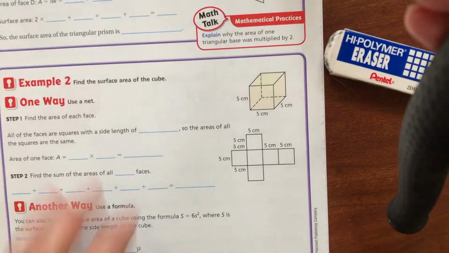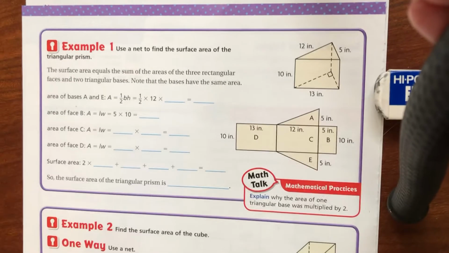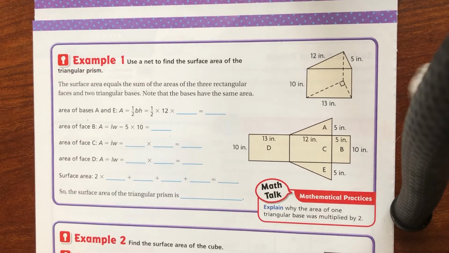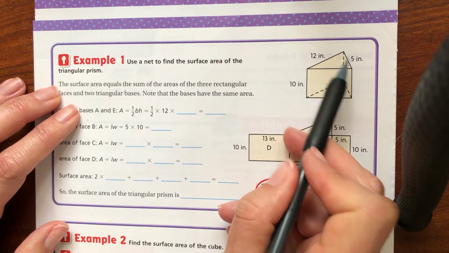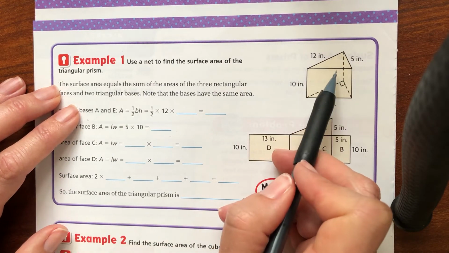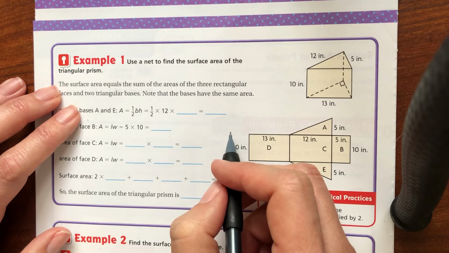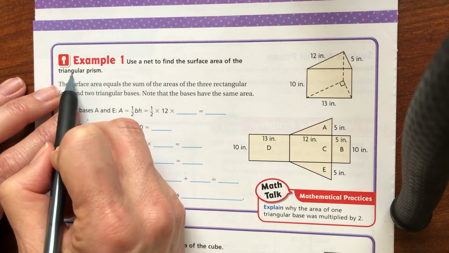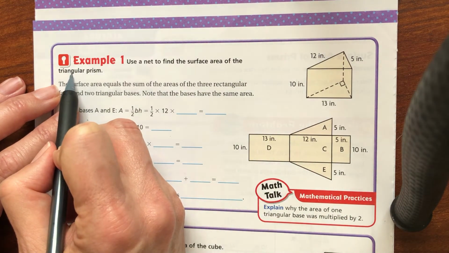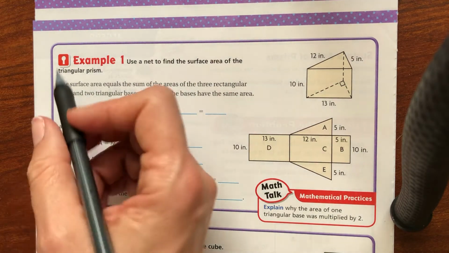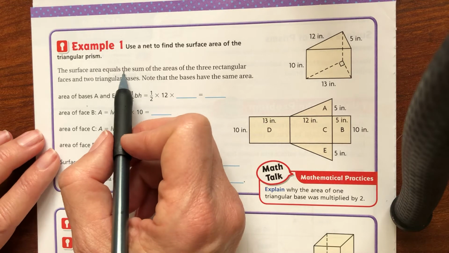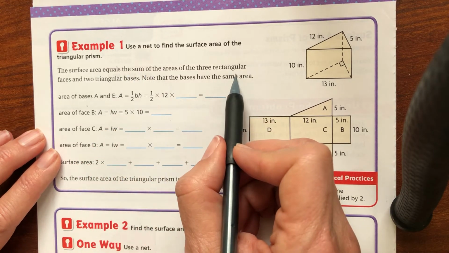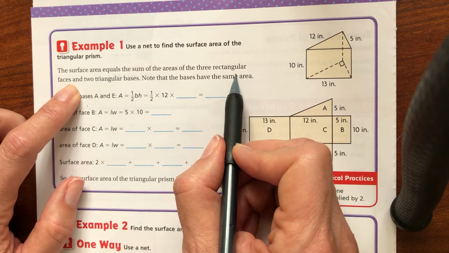All right, let's look at this different solid figure. Here, some of the faces are triangles. Therefore, this is a triangular prism instead of a rectangular prism like the one that we did on the previous page. The surface area equals the sum of the areas of the 3 rectangular faces.